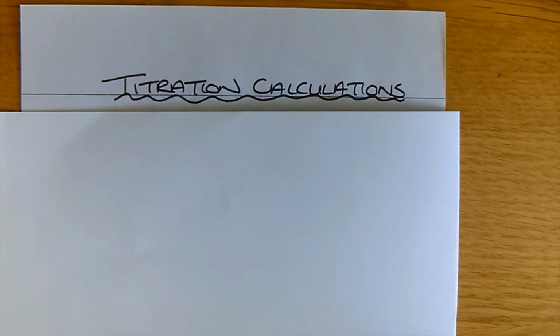Whenever a calculation asks about an acid and an alkali and mentions the words neutralization or titration, we can carry out a titration calculation. This involves a balanced equation and the use of the triangles that we learned beforehand.